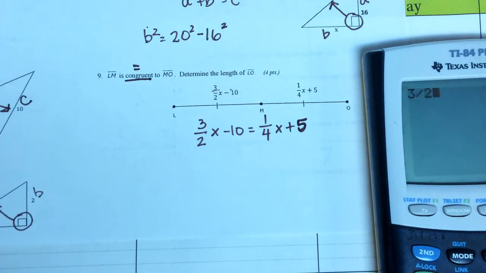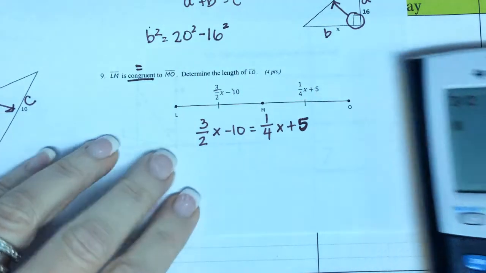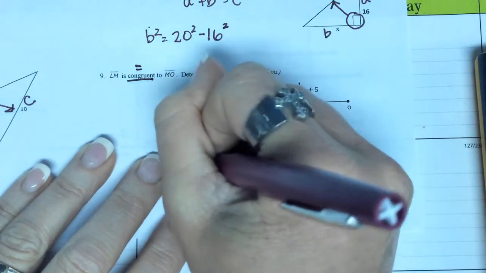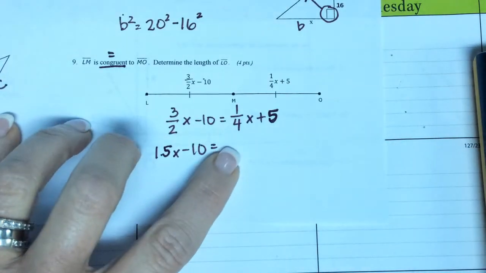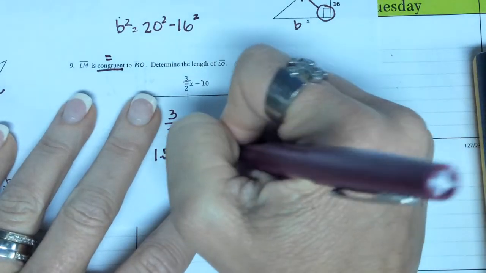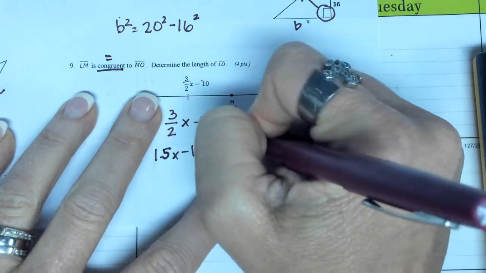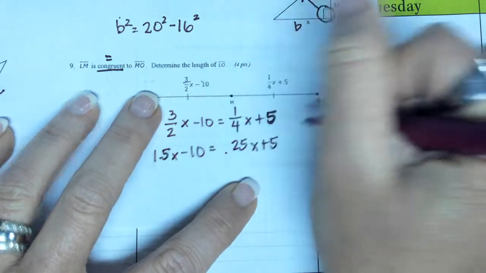So 3 divided by 2 gives me a decimal value of 1.5. So I'm going to rewrite this as 1.5x minus 10 equals, and then 1 over 4 is just 0.25, and then the x plus 5.